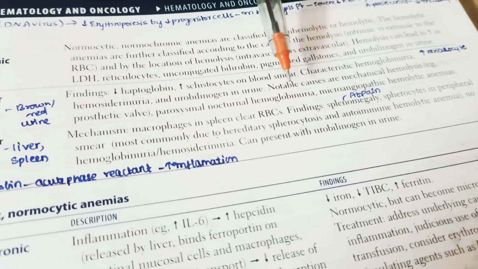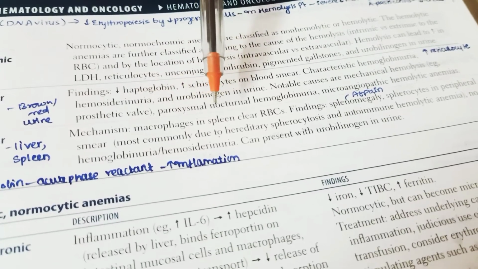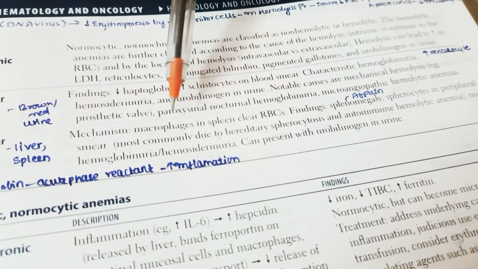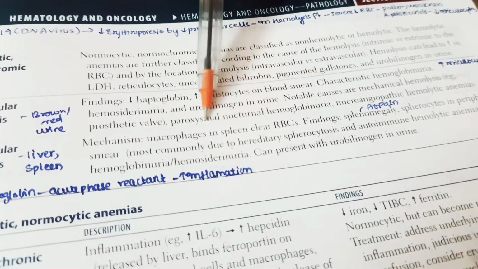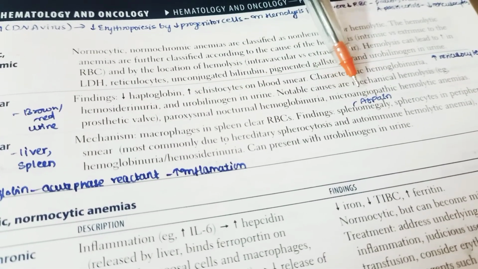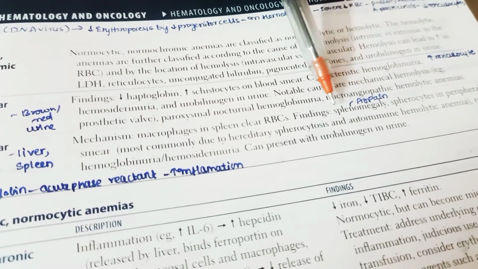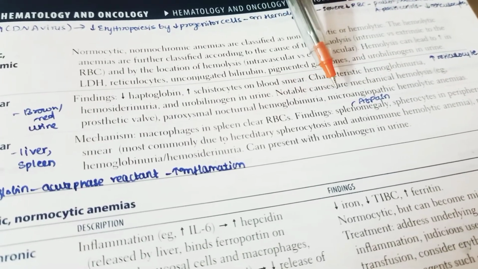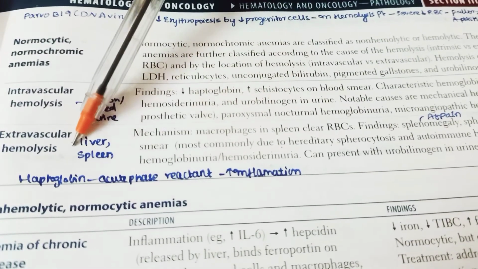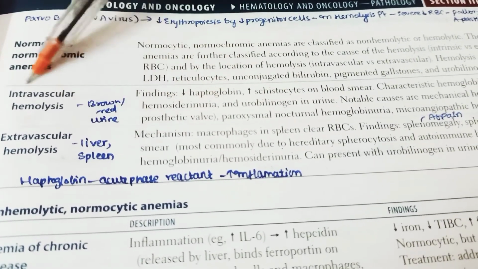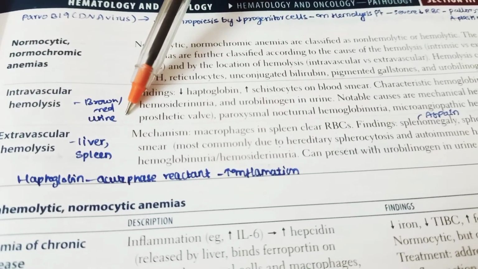There are examples, you can see paroxysmal nocturnal hemoglobinuria. Here in the name itself you can see there is hemoglobinuria, then you can clearly find out it as intravascular hemolysis. And microangiopathic hemolytic anemia, here also the same thing. I'll discuss this in detail in next videos. Next, extravascular hemolysis is most common in liver and spleen. One more thing, in intravascular hemolysis you will see brown red color urine.